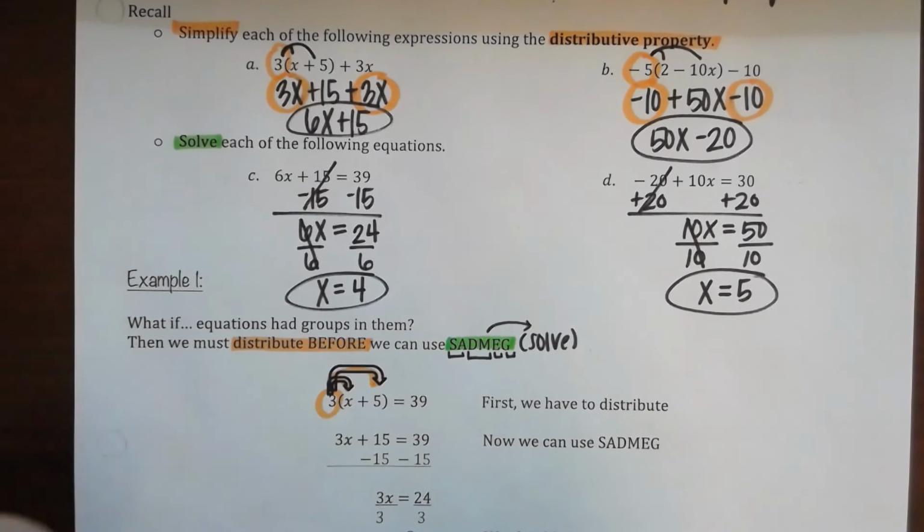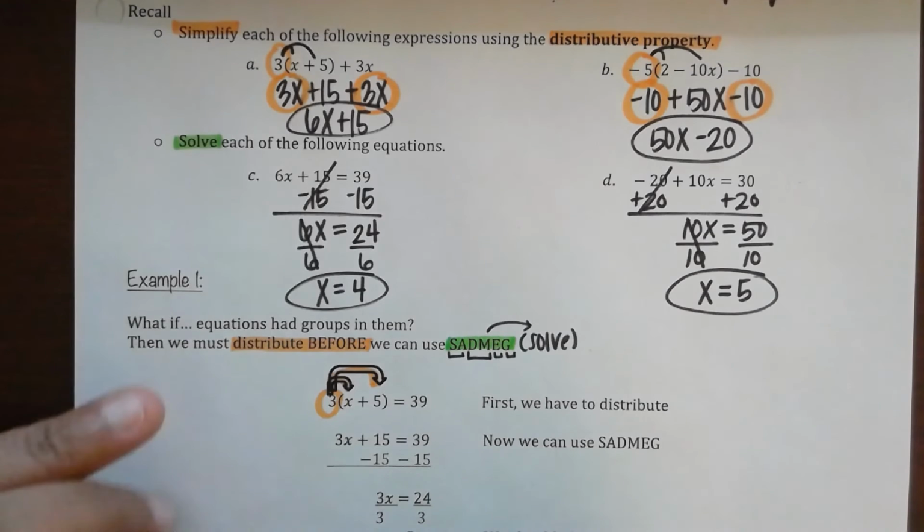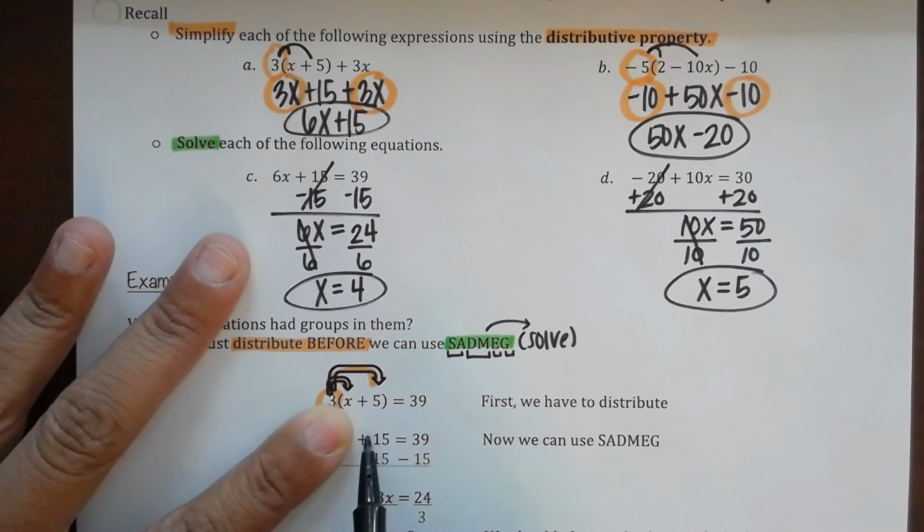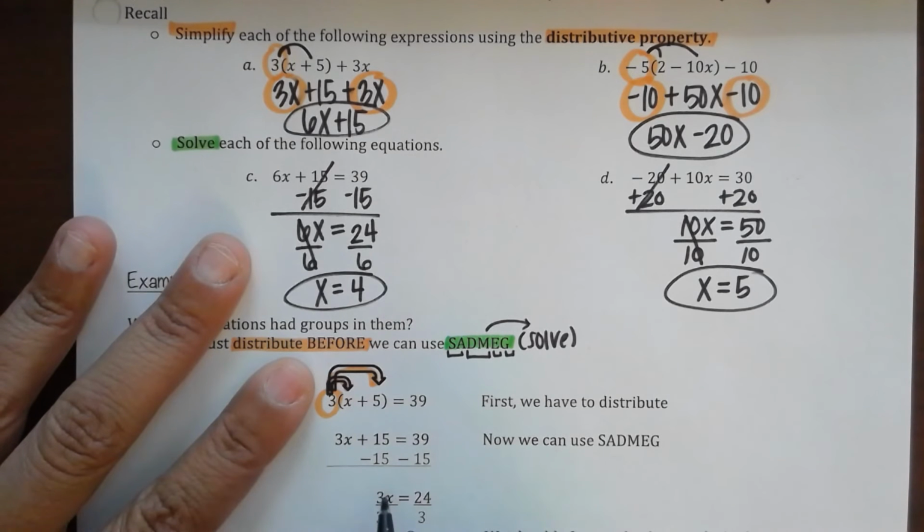What needs to move first, the coefficient or the constant? The constant, which is what? 15. That's why I asked you what constants were on bell work. Does that make sense? So 15 starts off what? Positive. So what's the opposite of positive? Negative. So we subtract 15 on both sides. So what comes down? 3x. What happens to those 15s? They cancel out. And then equals comes down, and we type in 39 minus 15, right? And that gets us 24.